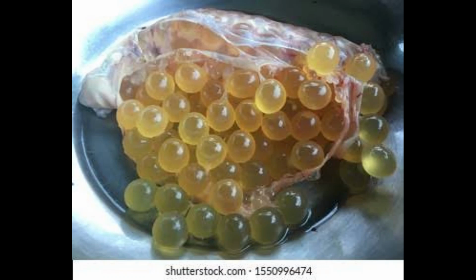The answer to that, the yolk provides nutrients and energy to the developing embryo, which allows it to grow and develop until it can feed independently.